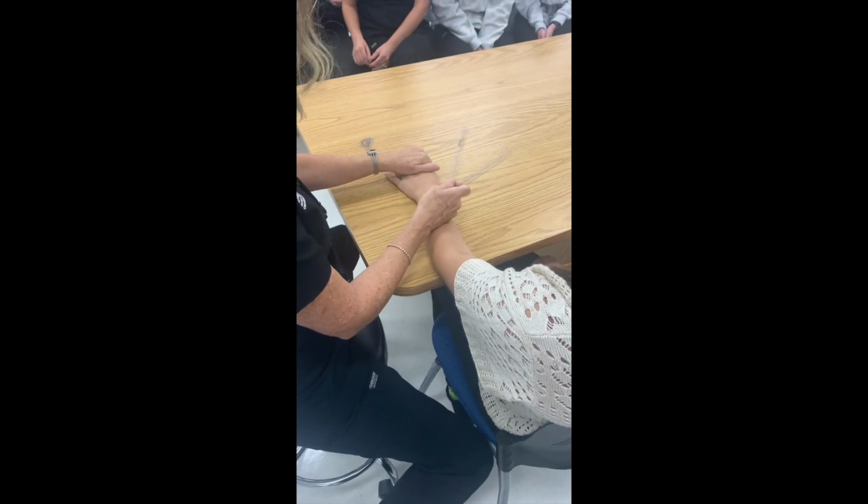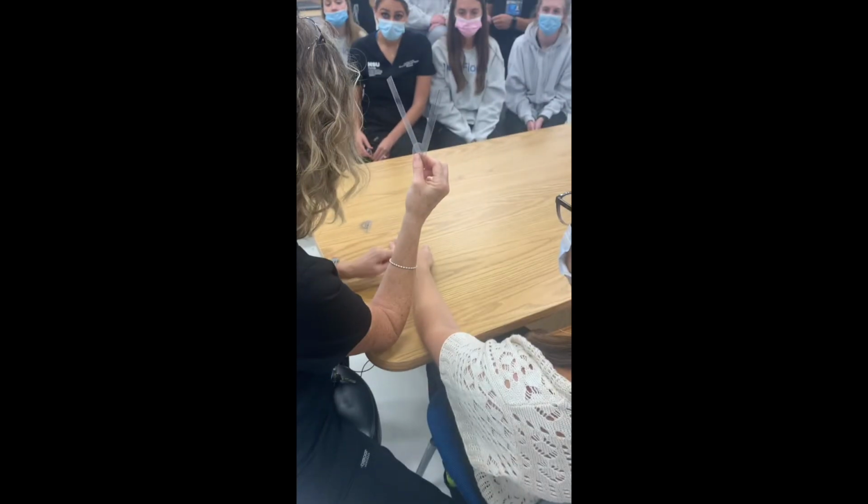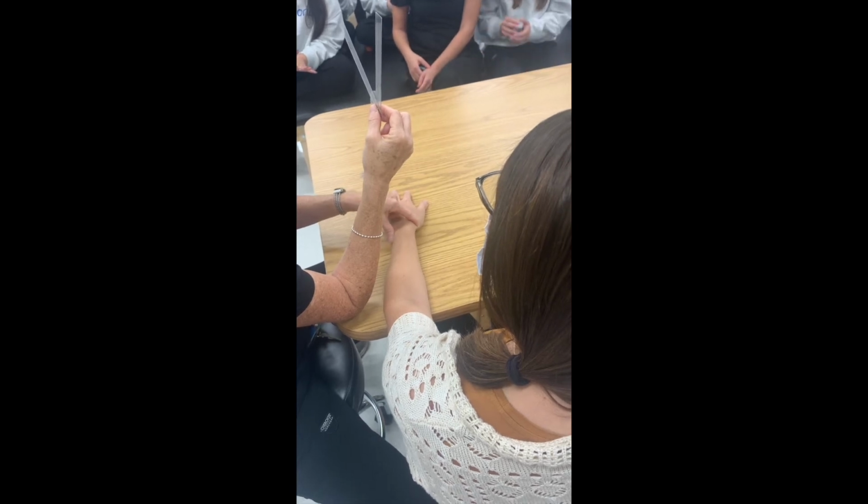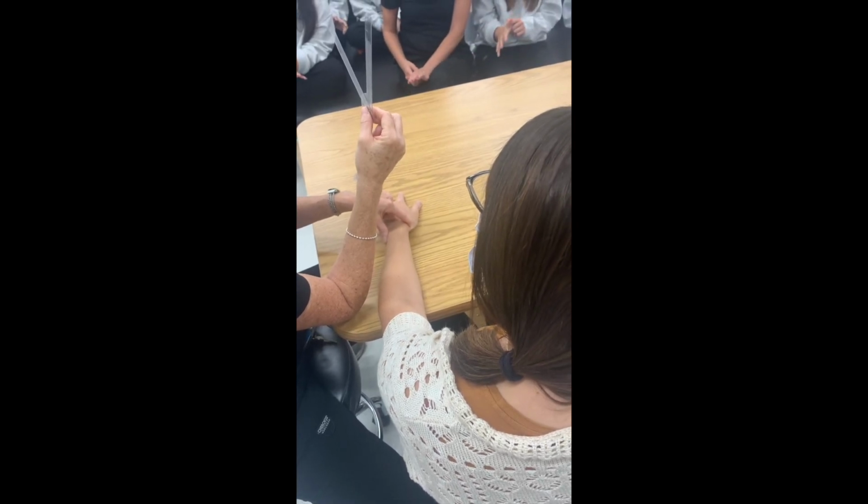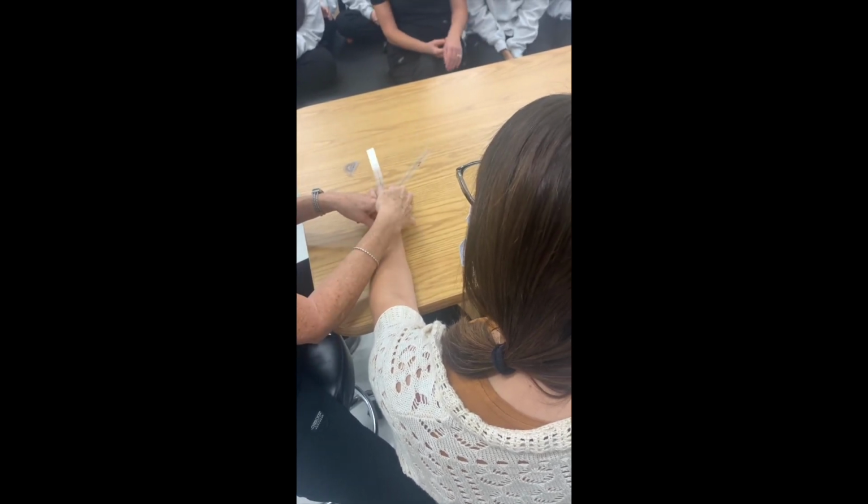So if we're gonna start with our radial abduction, your axis is going to go at the carpometacarpal joint. Do you know how to find that? It's right around the anatomical snuff box. Okay? Your stationary arm is going to go up your second metacarpal, and your movable arm is going to go in line with your thumb, okay?